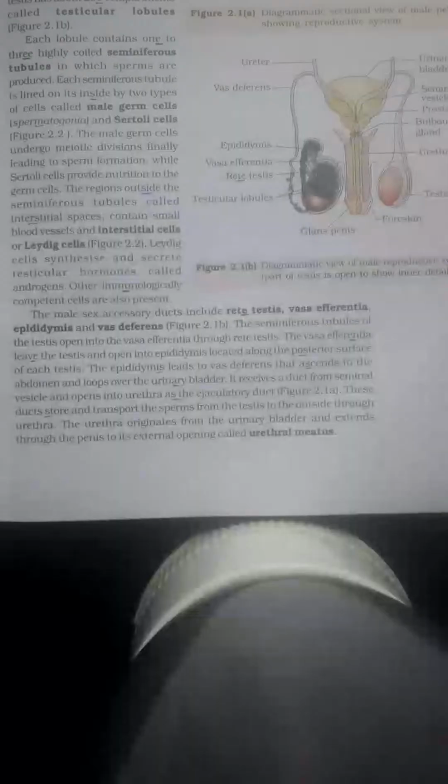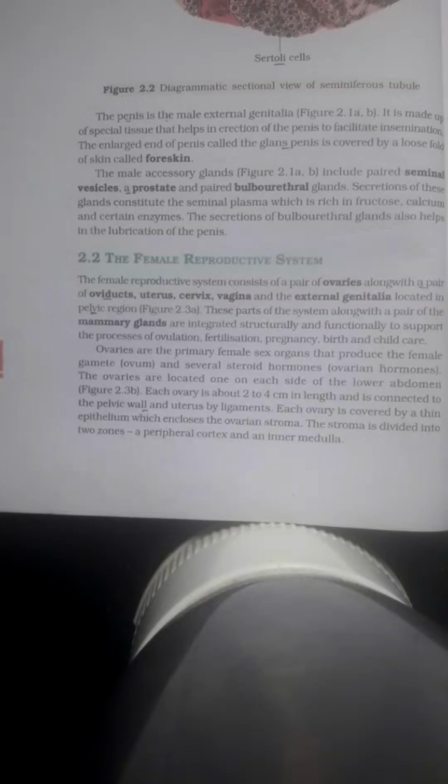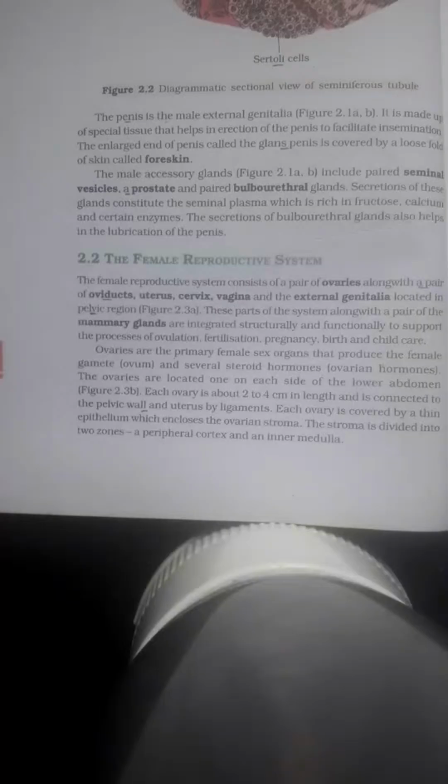Now talking about the glands. We have discussed the male accessory ducts. Now we are going to discuss the male accessory glands, which include the paired seminal vesicles, then a prostate.